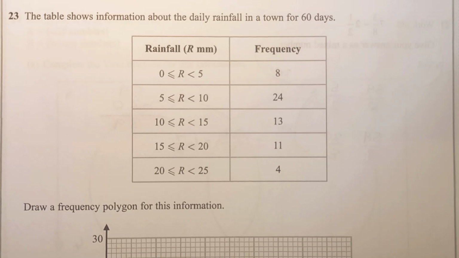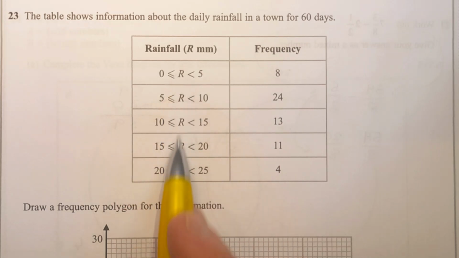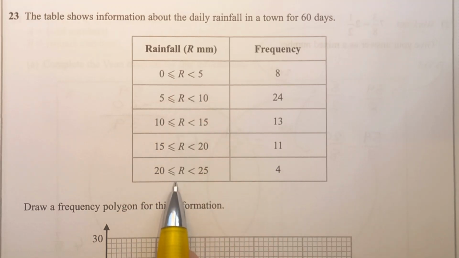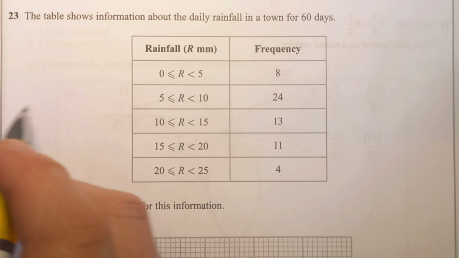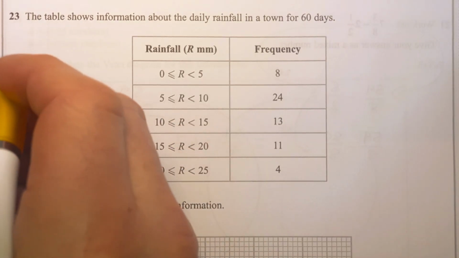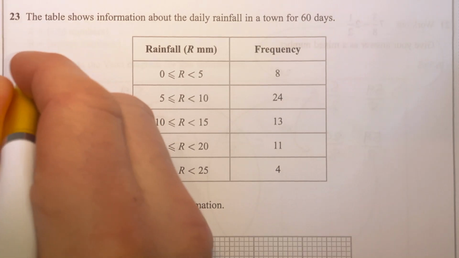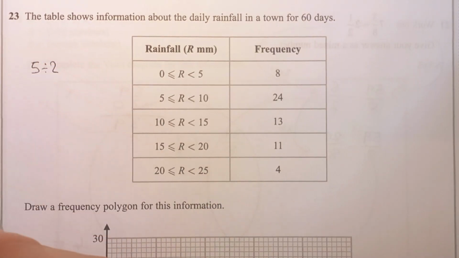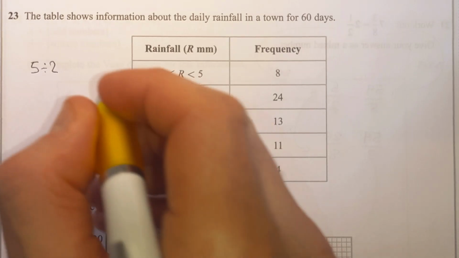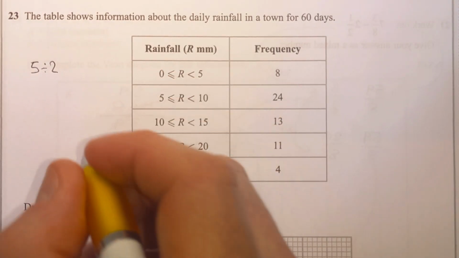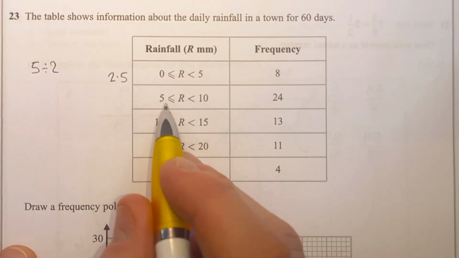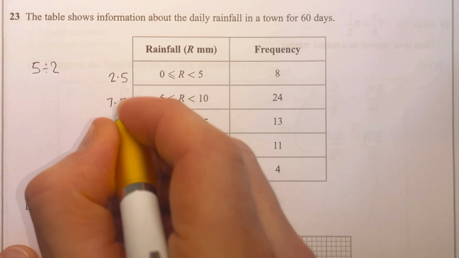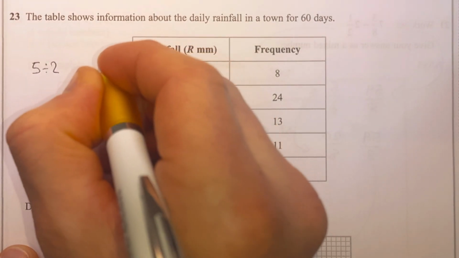Right, so with a frequency polygon, what we're interested in is the midpoint of these. So what's halfway through the range? Well, 0 and 5, if we want halfway, we're going to add them together. So 0 and 5 would be 5. And divide it by 2 to find the midpoint. Well, 5 divided by 2, you can do it with the bus stop method, but hopefully you'll see that that's going to be 2.5. And similarly, halfway between 5 and 10 is going to be 7.5. Put midpoint.